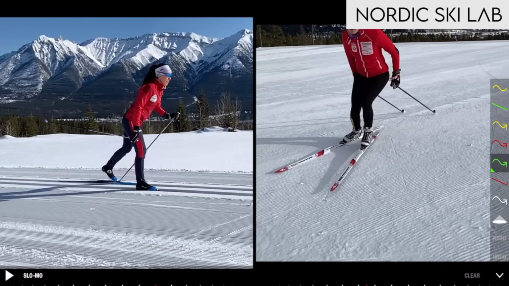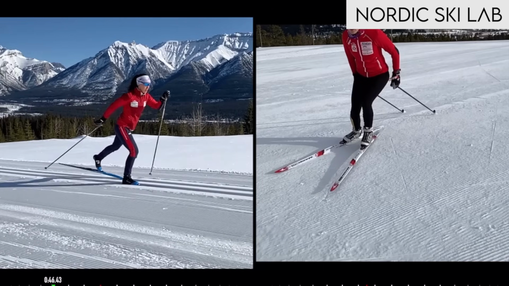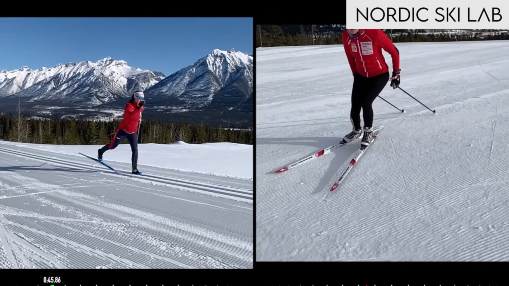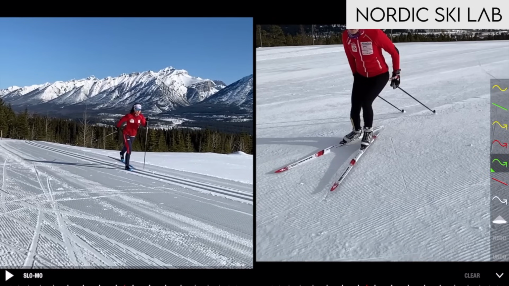So the coordination in terms of how we weight and push with our feet is easier in classic than in skate. And the second aspect of coordination that I want to mention that is also easier in classic skiing is how we coordinate the action of the arms and legs.